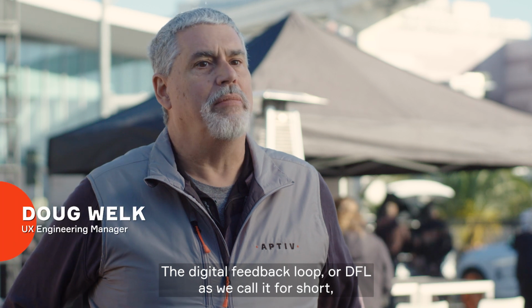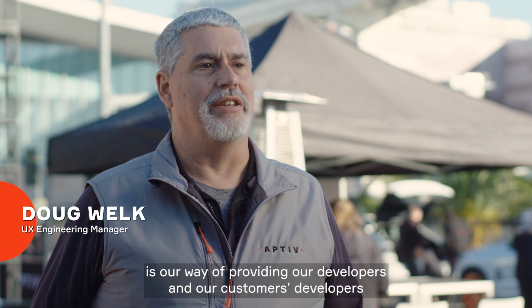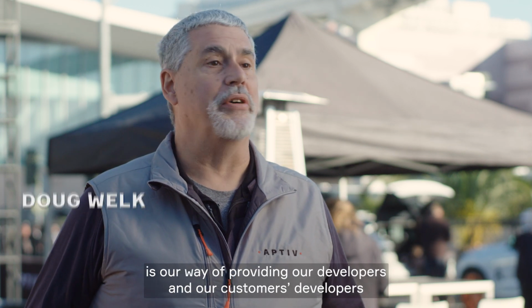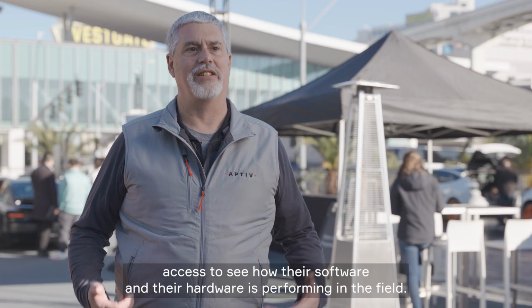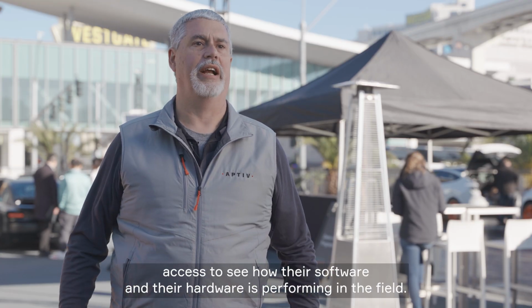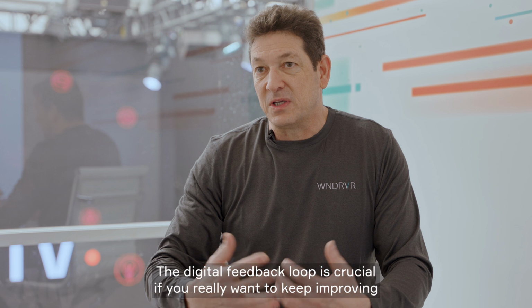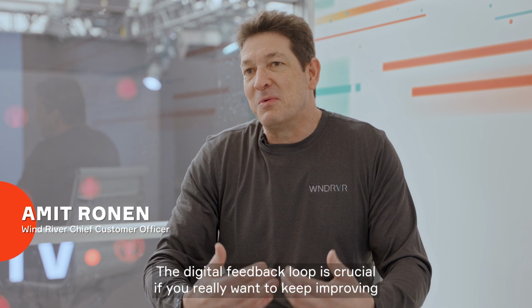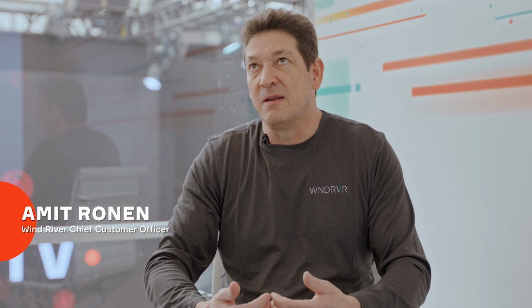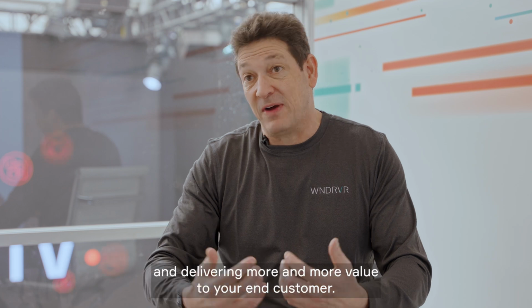Digital feedback loop, or DFL, we call it for short, is our way of providing our developers and our customers' developers the access to see how their software and their hardware is performing in the field. The digital feedback loop is crucial if you really want to keep improving and delivering more and more value to your end customer.